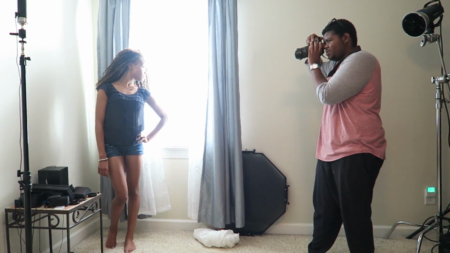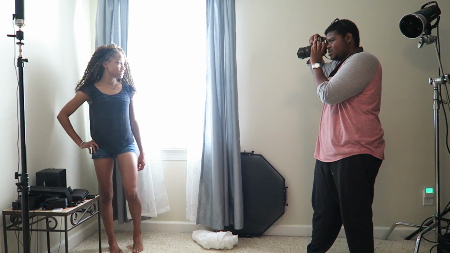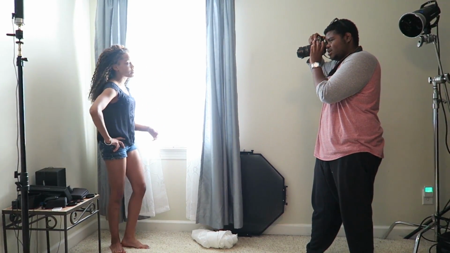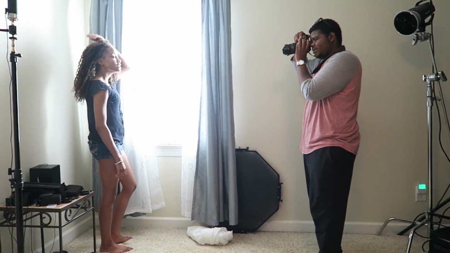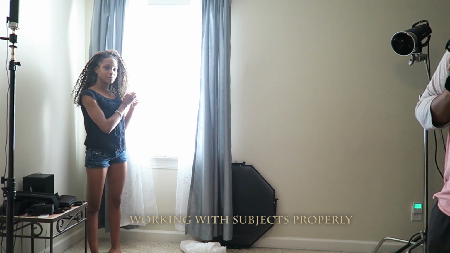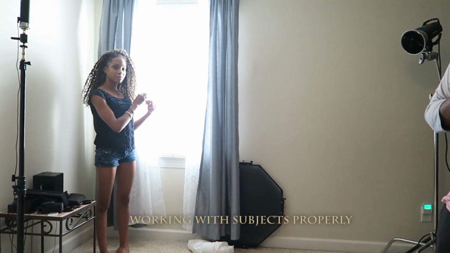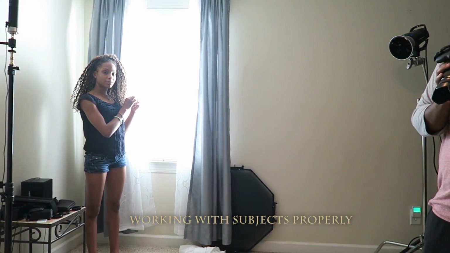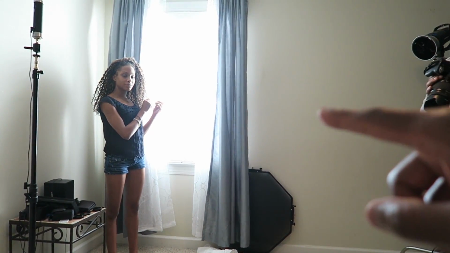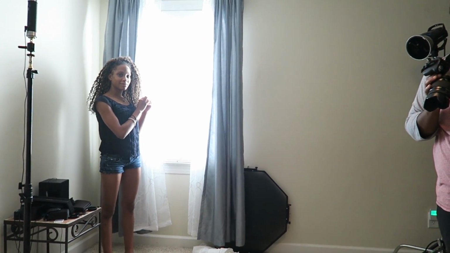Now try switching it up to a different pose. Do you want me to stay in this position? What do you mean by different pose? Yeah, you can turn around, but make sure that your face is facing this way. All right, so here's a couple of things. When you're working with a subject, you don't want to be indecisive about your poses, okay? Because you'll make them impatient, and they'll be like, you don't know what you're doing.